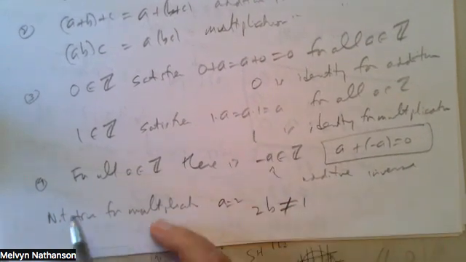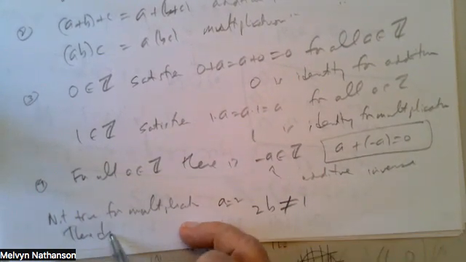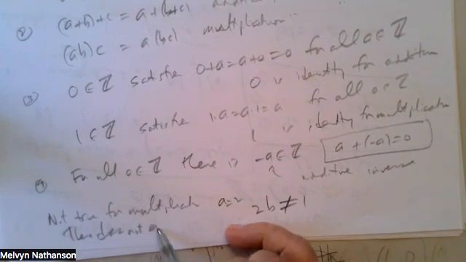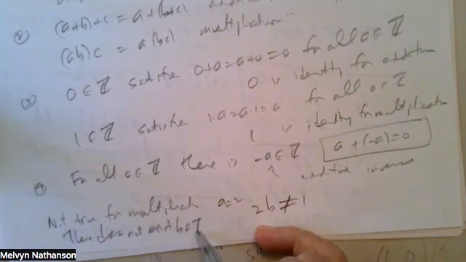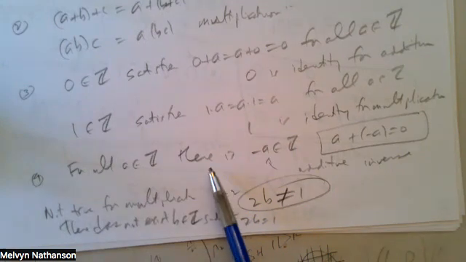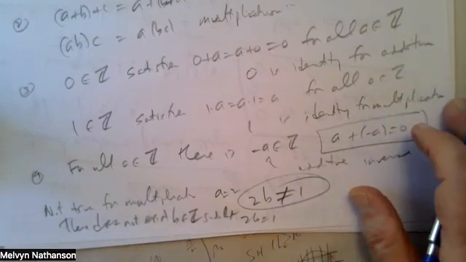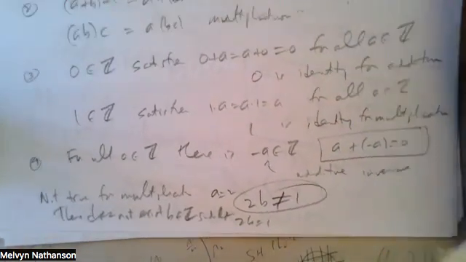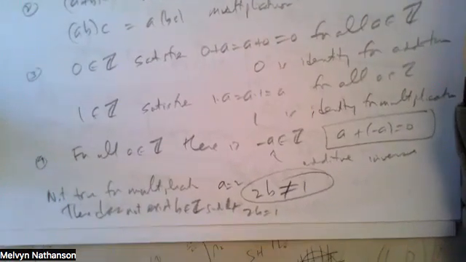So there does not exist an integer b such that 2 times b equals 1. So in the integers, multiplication has many nice properties, but there's no inverse for an element. Right? That's why we had to invent fractions. But a fraction is not an integer generally.